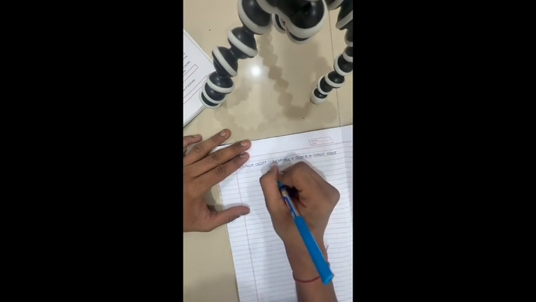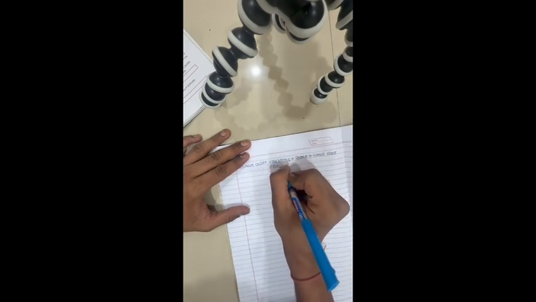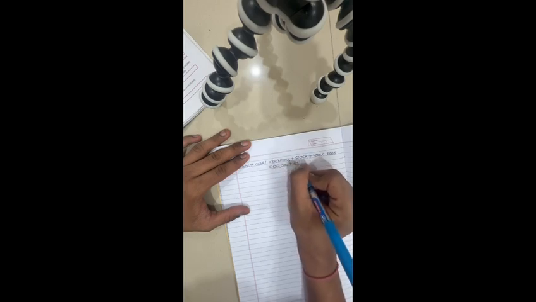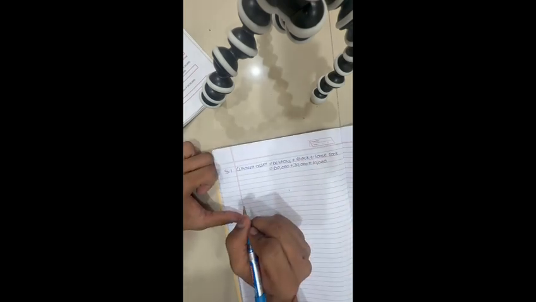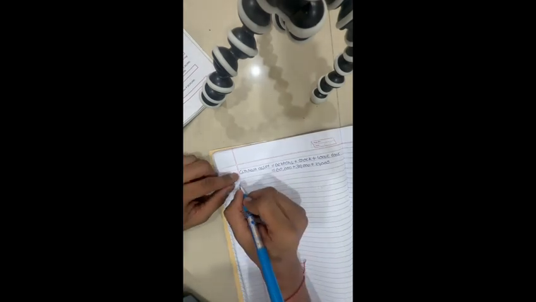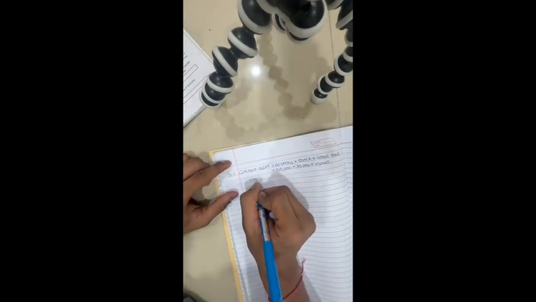The value of debtors is 60,000. Value of stock is 30,000 and value of loose tool is 10,000. So the total value of current asset is 1 lakh. Therefore, current asset is equals to 1 lakh.